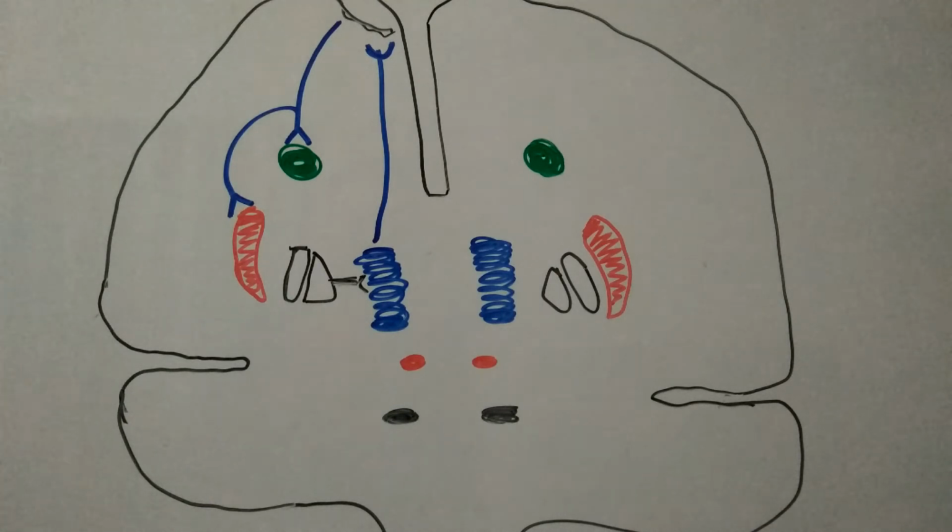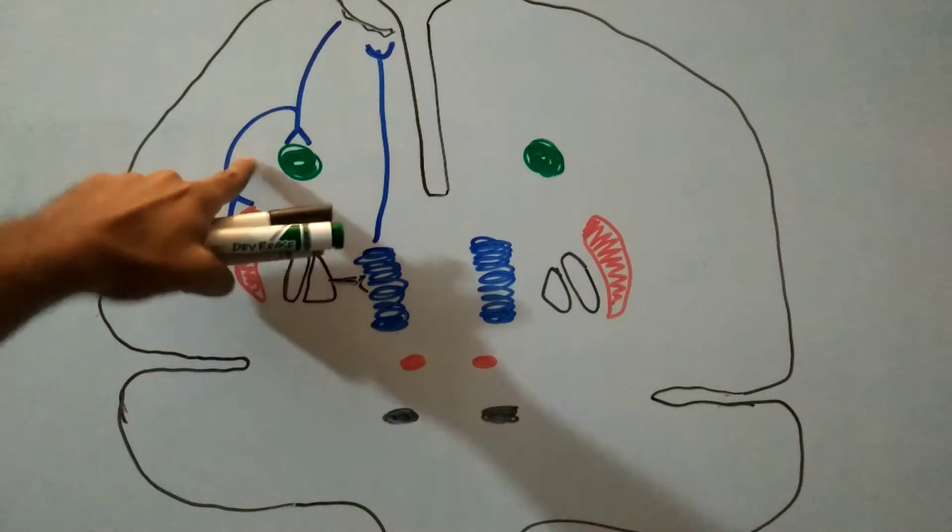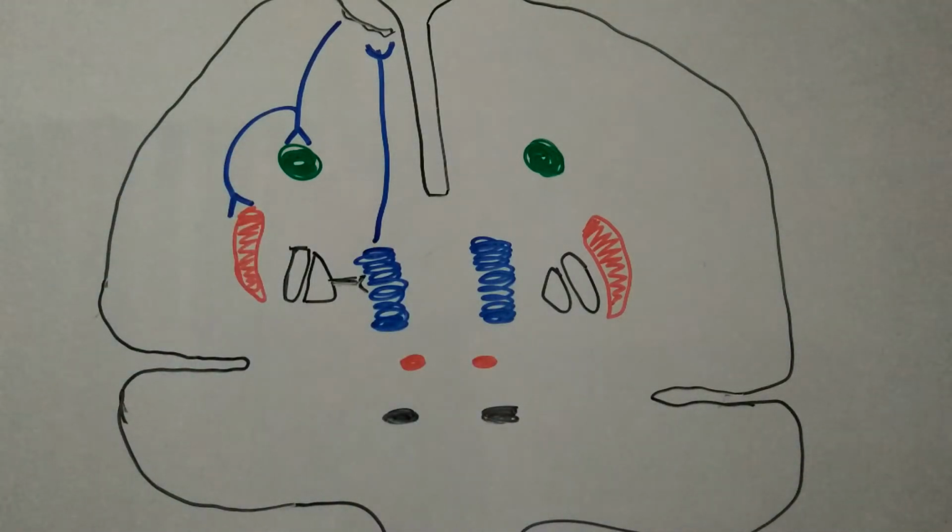These are the glutamatergic, excitatory neurons coming from the motor cortex. These neurons excite the corpus striatum, which in turn has another effect. The corpus striatum is connected to the globus pallidus internus.